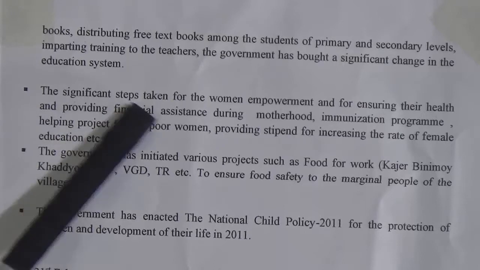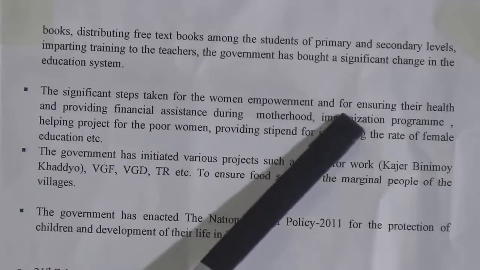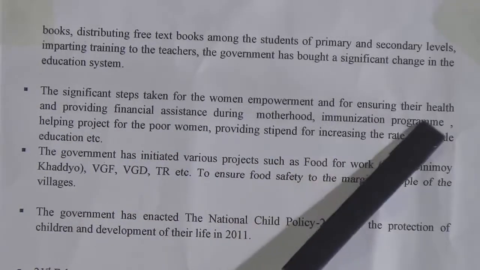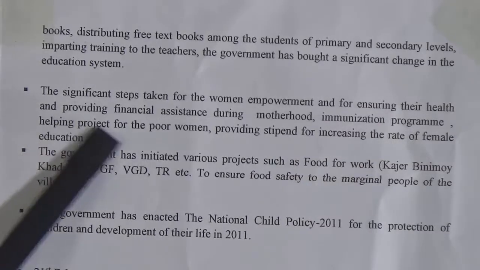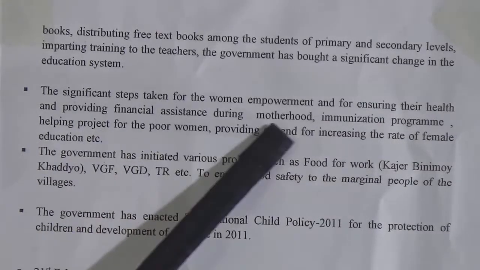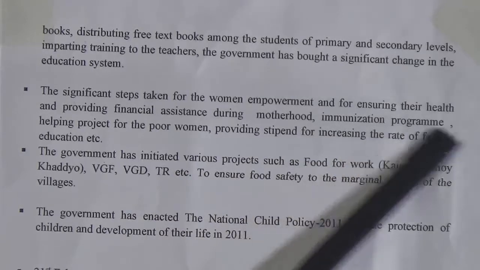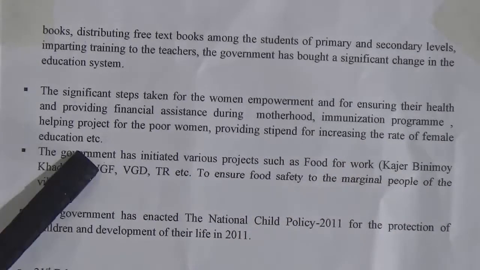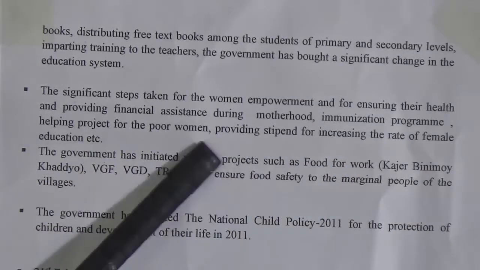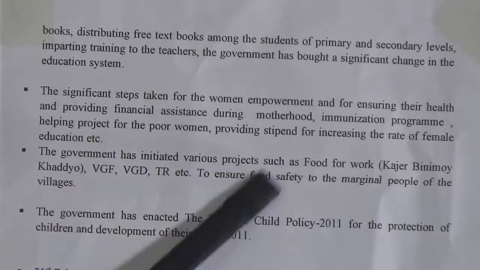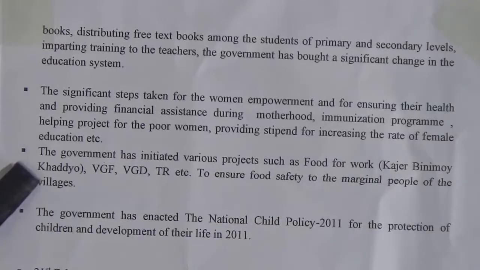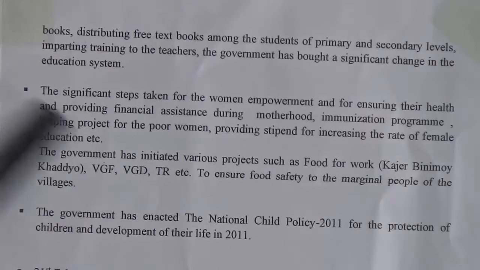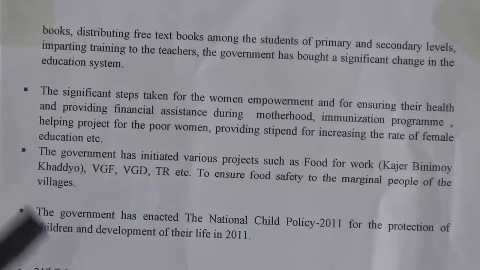The significant steps taken for the women empowerment and for ensuring their health and providing financial assistance during motherhood, immunization program, helping project for the poor women, providing stipend for increasing the rate of female education, etc. So in case of women empowerment, these steps have been taken.